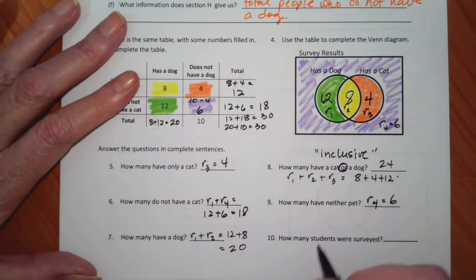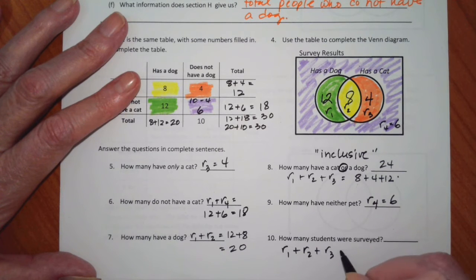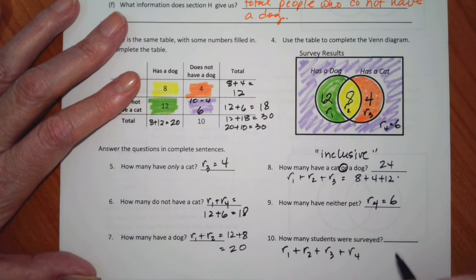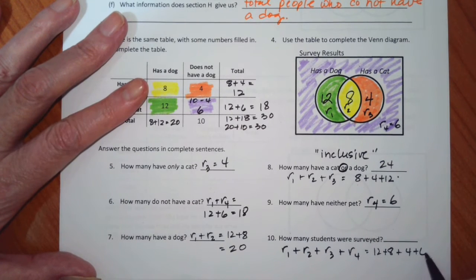And how many students were surveyed? That's all the regions put together. R1 plus R2 plus R3 plus R4. So that is 12 plus 8 plus 4 plus 6, which gives us 30.